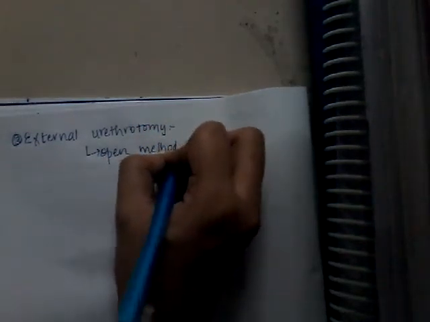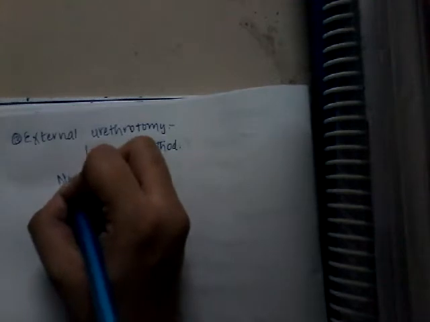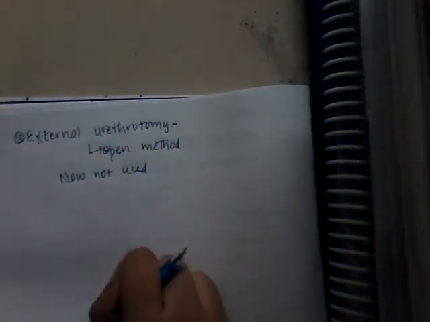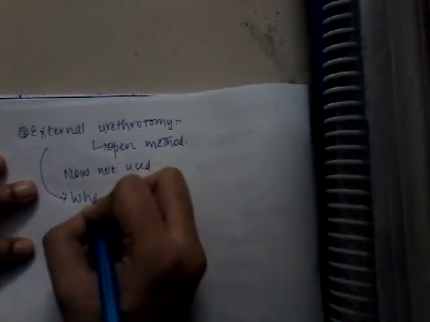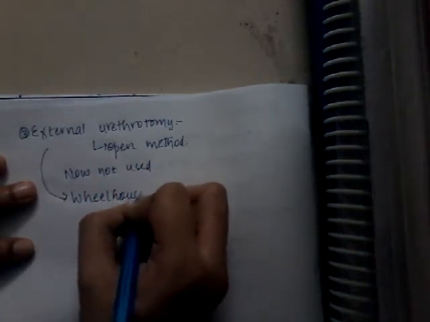Then the third treatment is external urethrotomy. This is an open method. Now it is not used because cystoscopic urethrotomy is more popular, but it used to be done long back. So this surgery is also called Wheelhouse's operation.